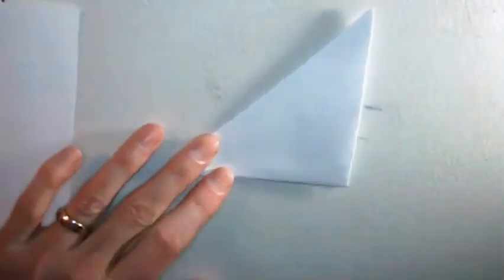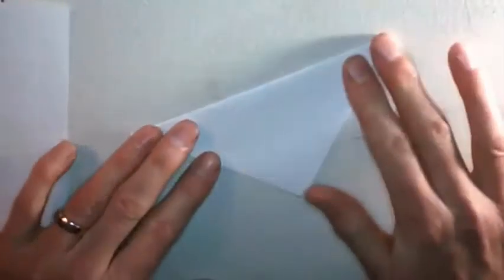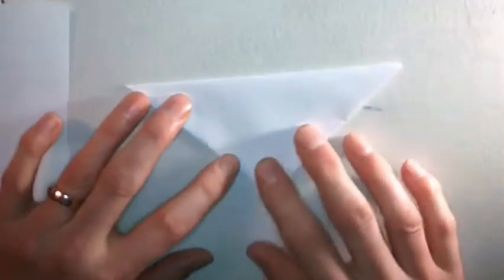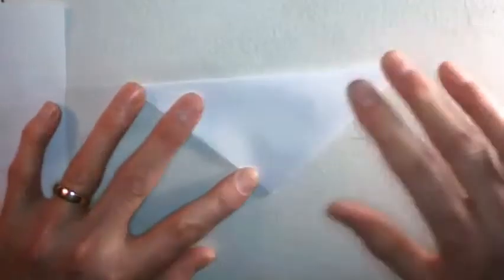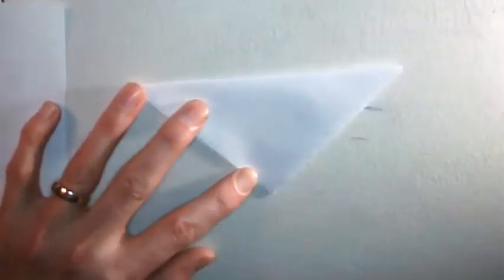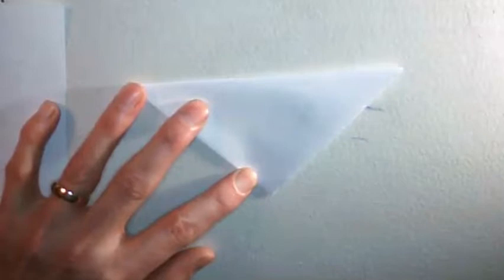Alright, now once you have the triangle created, you're going to take a pencil and you're going to draw a word that goes from end to end, and you want to make sure that it is touching on either side, going from end to end.